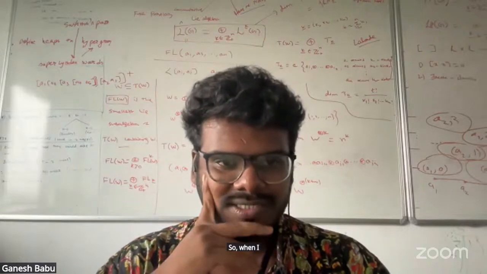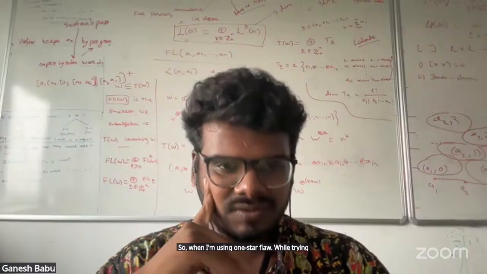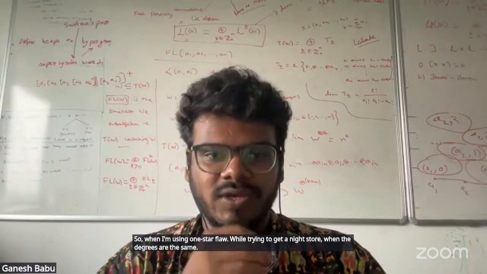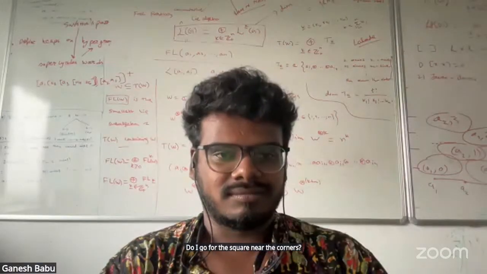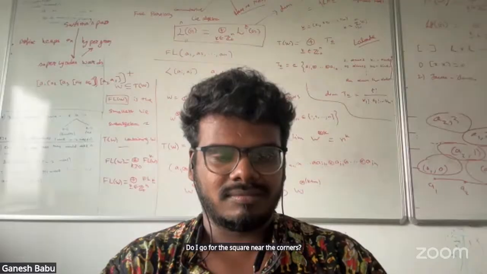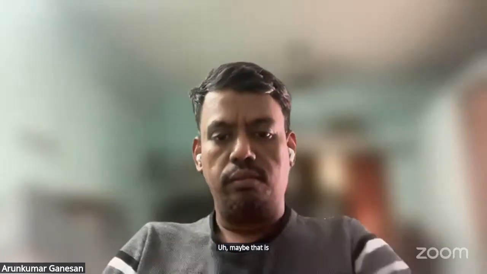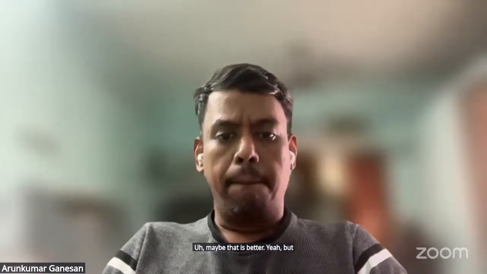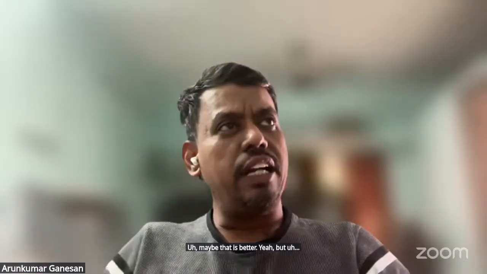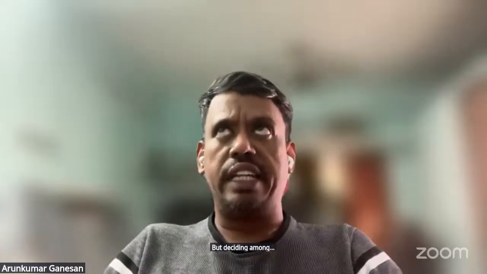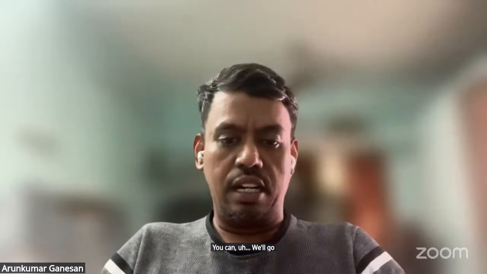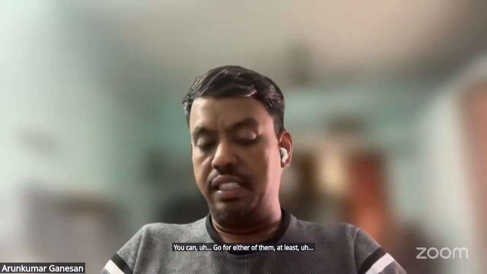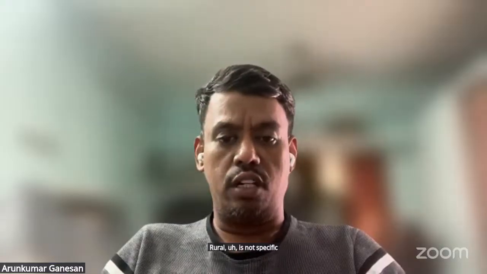When I'm using Warnsdorff's rule while trying to get a knight's tour, when the degrees are the same, do I go for the square near the corners? Maybe that is better. Yes, but in deciding among two squares of the same degree, you can go for either of them. At least the rule is not specifically saying anything about these two squares. It just says that you can go to any one of them.